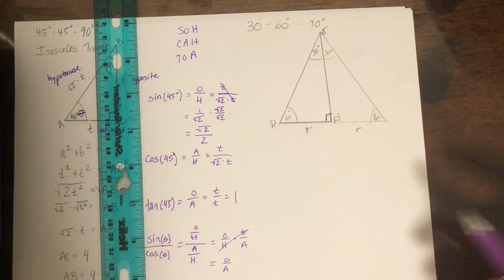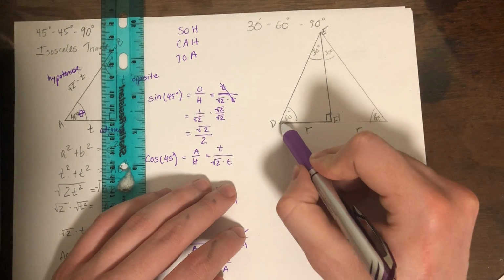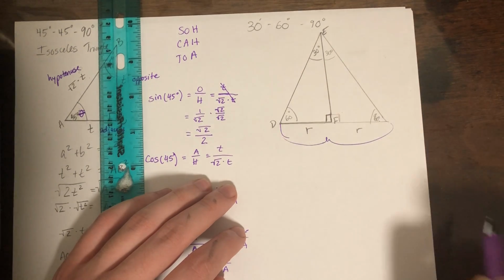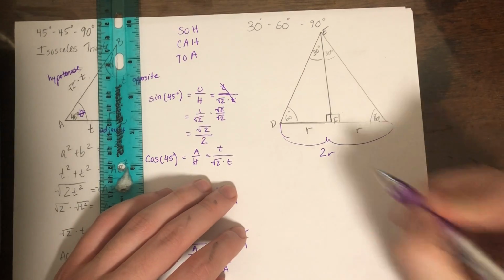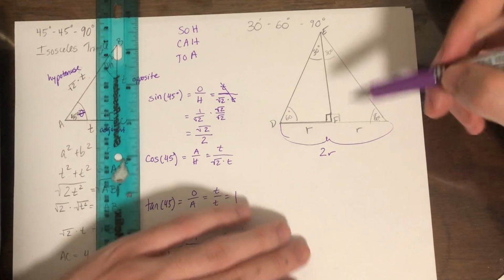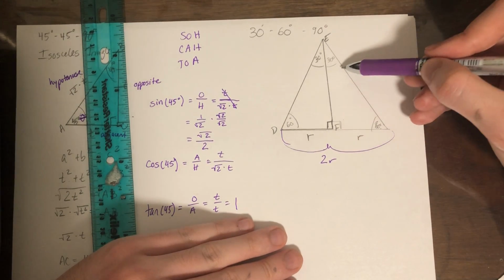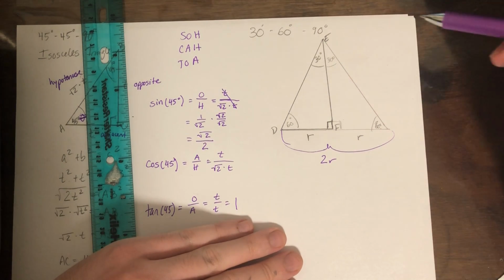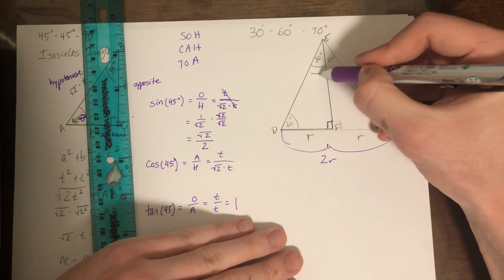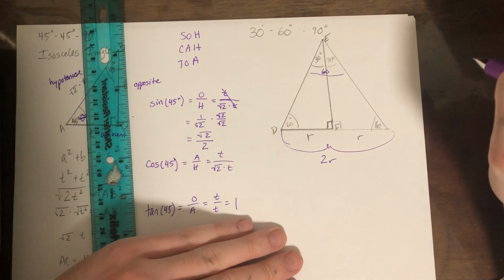So if both of these are R, this whole side is going to be 2R. 2R is opposite from this angle up top, which is 30 and 30 combined, aka 60.